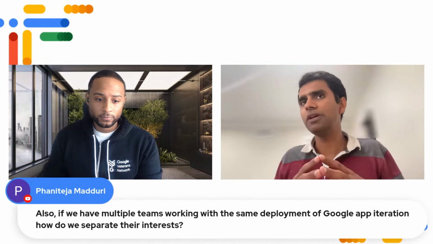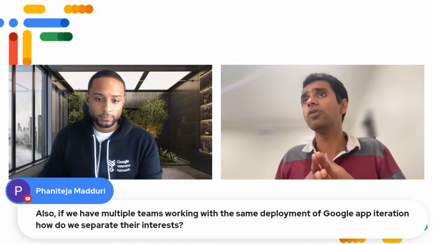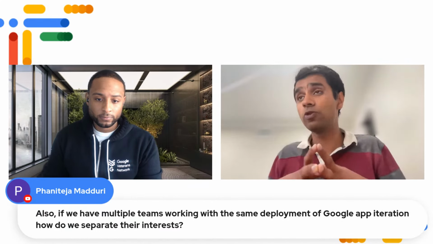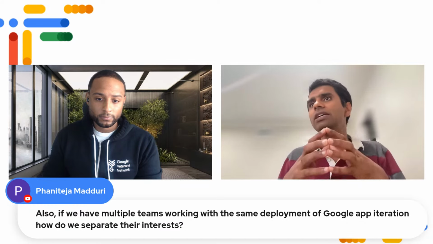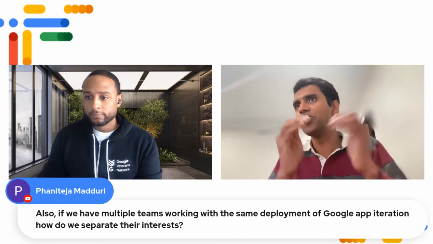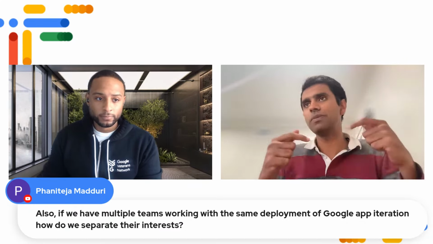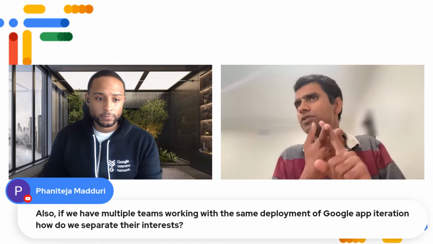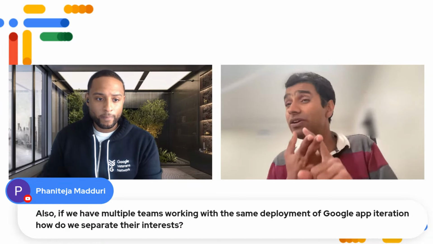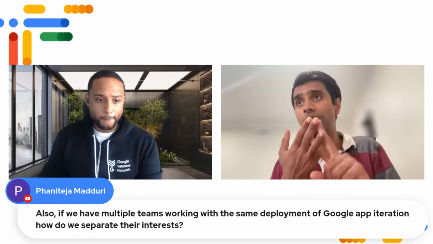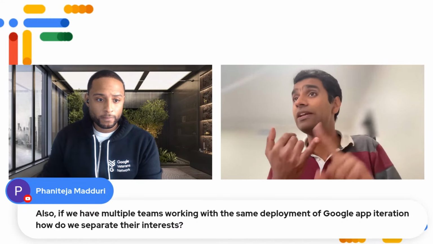The second question was how it is possible for various teams to work together. Of course, application integration supports fine-grained role-based access control, which means you could control not just who has access to the service, but also who has access to this connection, who has access to this particular integration, who has access to publish it, and who has access to invoke it.